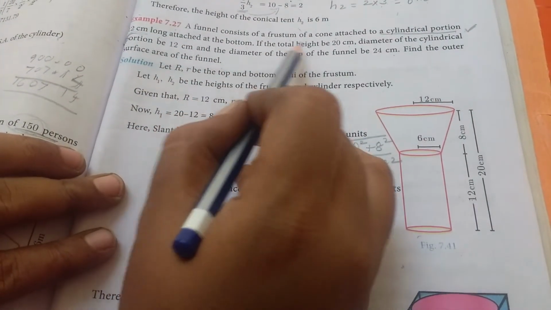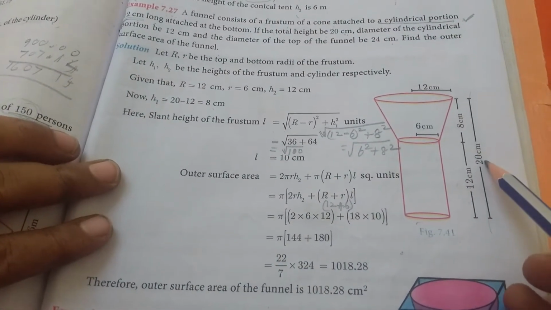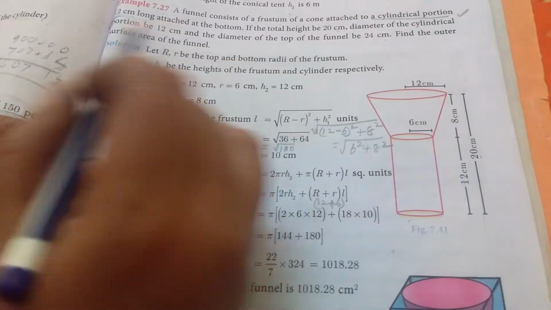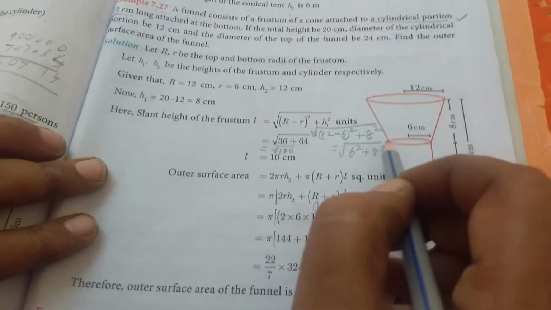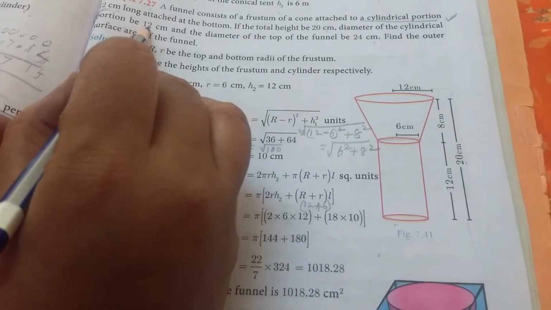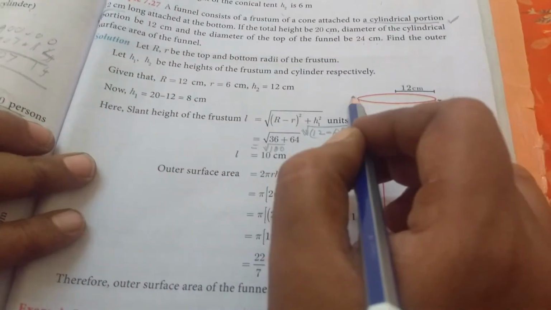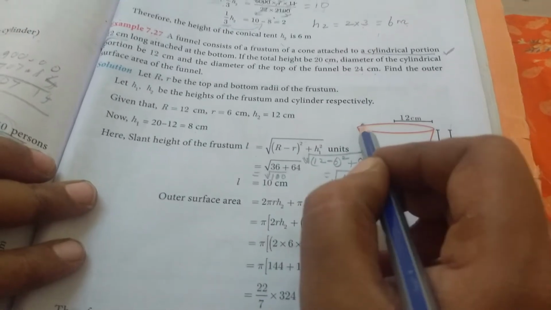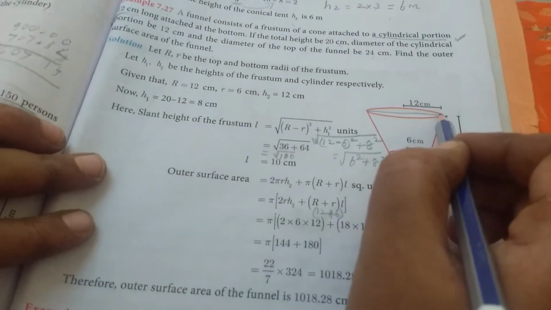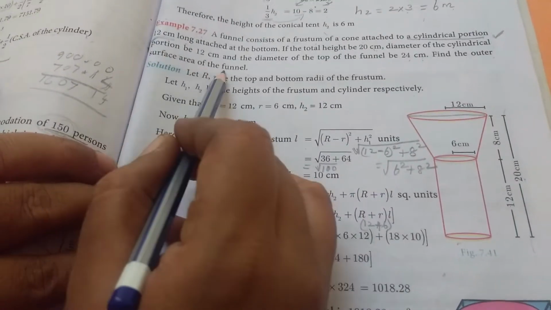The total height is 20. The diameter of the cylindrical portion is 12 centimeter. And the diameter of the top of the funnel is 24 centimeter. Find the outer surface area of the funnel.